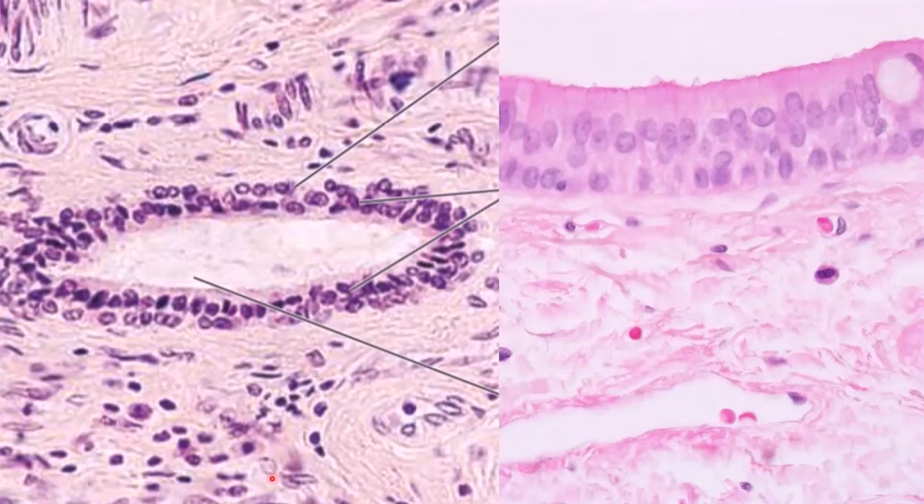This is actually a side-by-side of something I did not include in my first video because students at my school do not need to know this for basic histology. So if you go to the school I work at, ignore this entirely. The one on the left is stratified cuboidal.